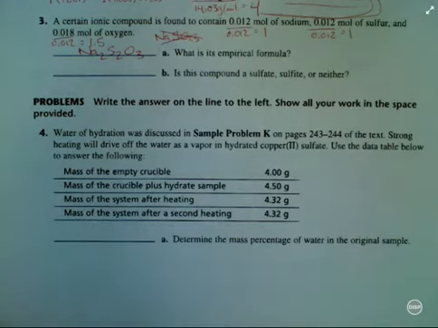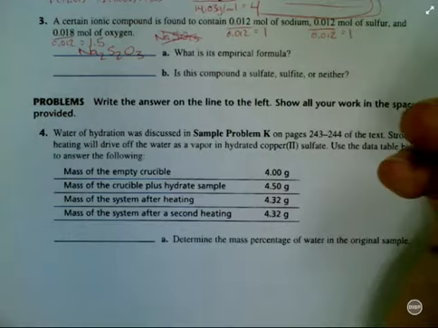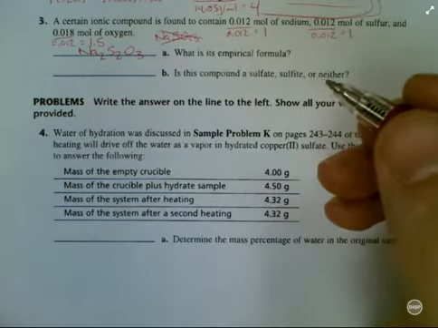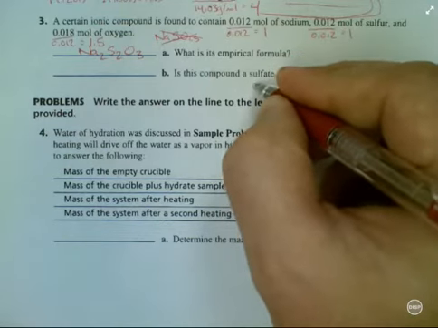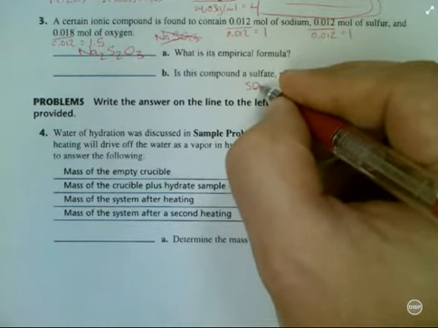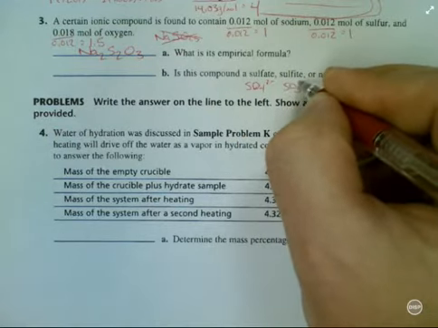Now B asks, is this compound a sulfate, a sulfite, or neither? Well, looking at the back of your polyatomic ion sheet, we'll say, all right, a sulfate is SO4, minus 2 charge, sulfite, SO3, minus 2 charge.